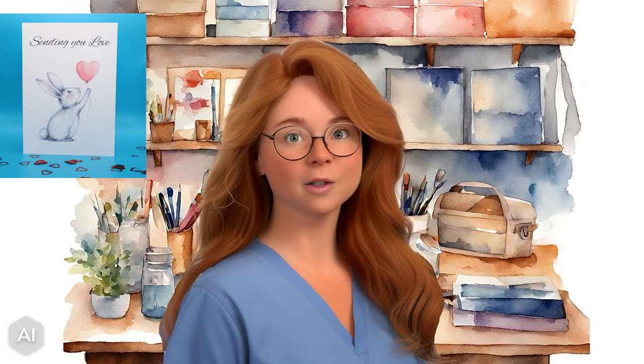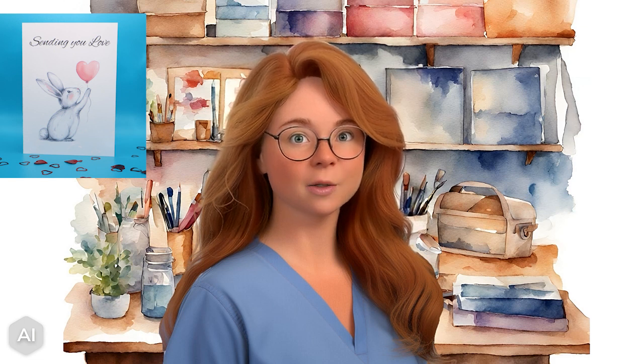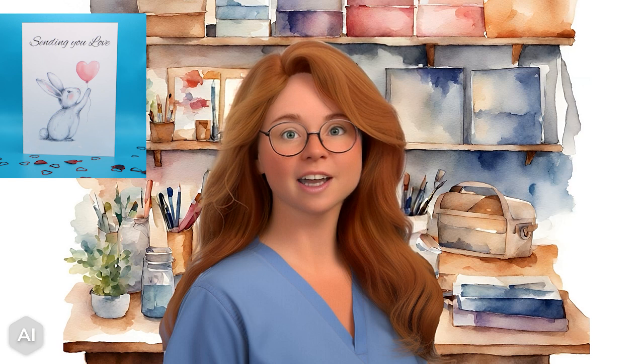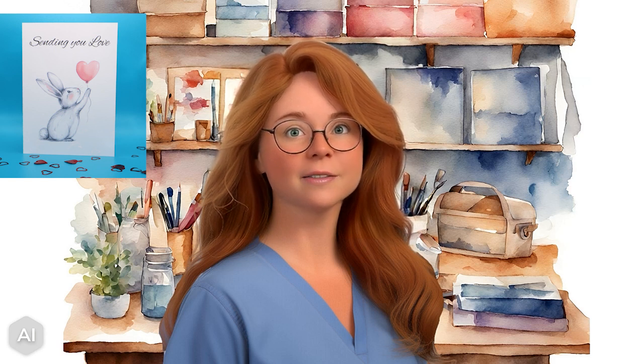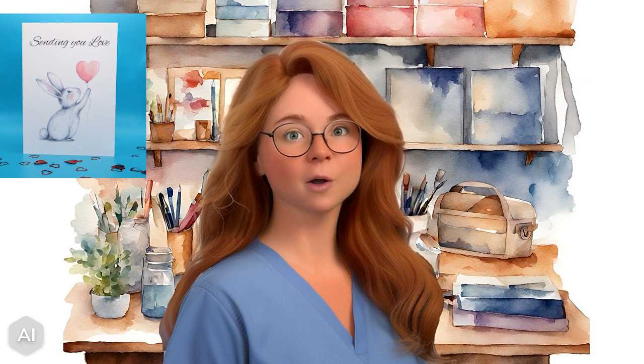Today I would like to show you how to make a simple greeting card using clip art. Clip art is a type of graphic art and comes in many different forms. Today we will be using digital clip art that I generated with Midjourney AI by typing in words describing what kind of image I wanted it to create.